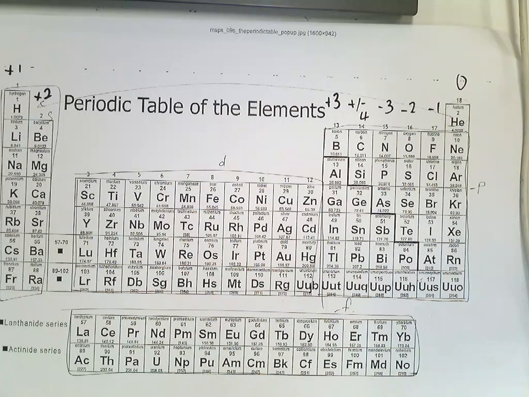On our worksheet, on the back of the one that you're currently writing on, it says determine what element is denoted by the following configuration. So starting at hydrogen, you go 1s2, so you go through both of them, and you're going to end up at 3p4.